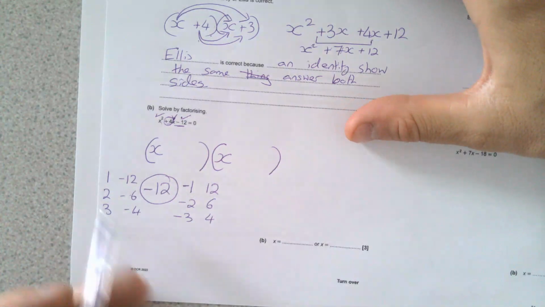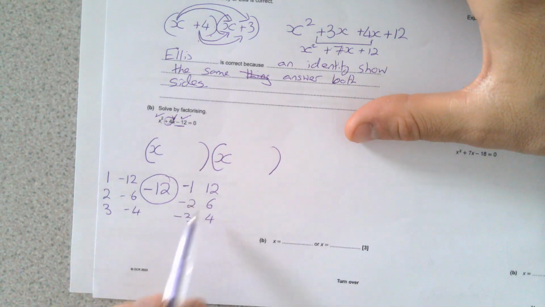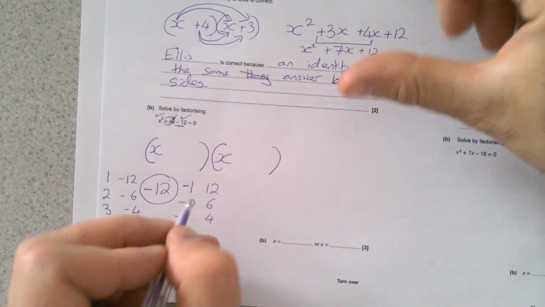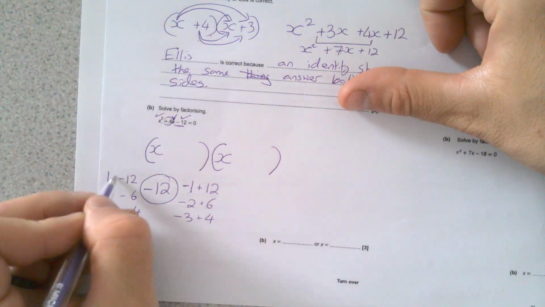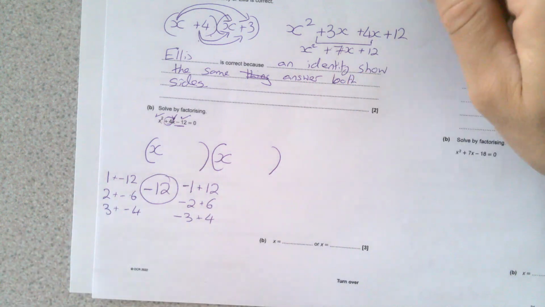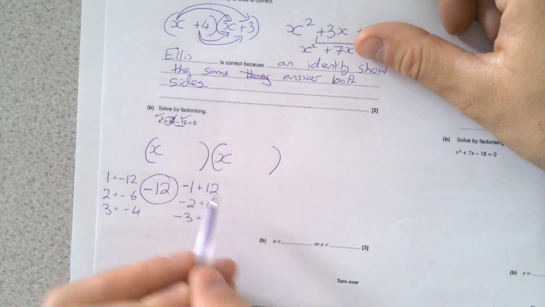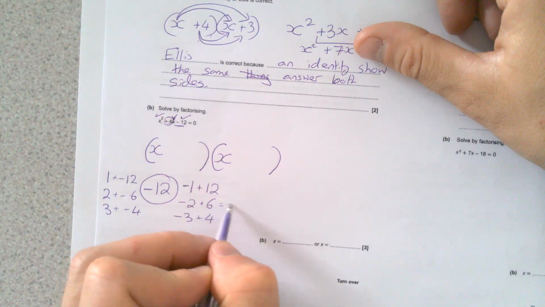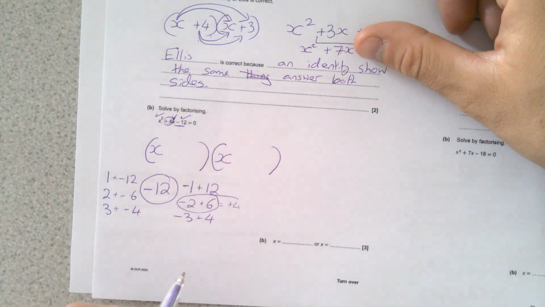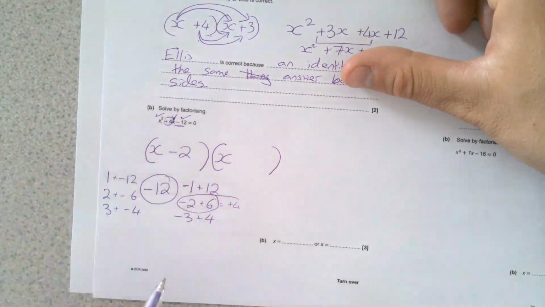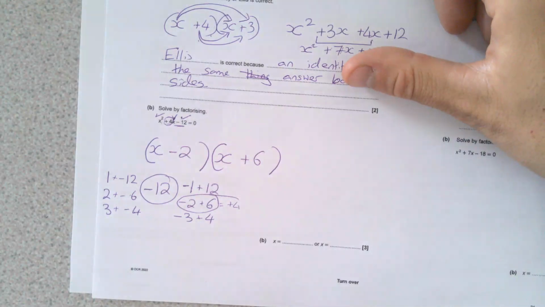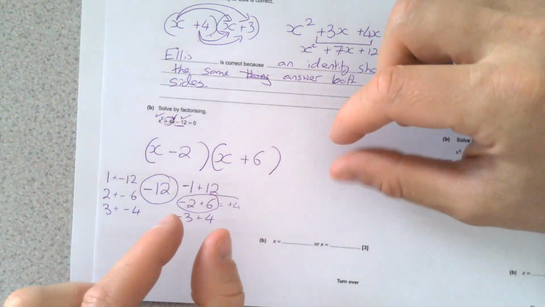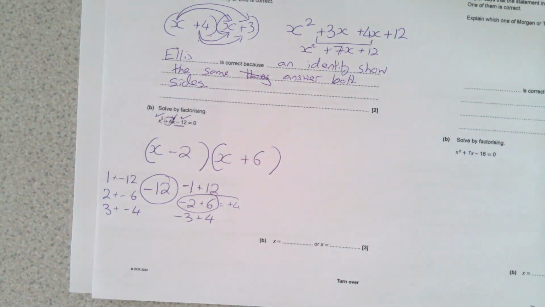I need to find a combination that gives me an answer of 4. And the way in which we do these is we take the numbers and add them together. So I've got minus 1 add 12 gives me 11, so that's no good. Minus 2 add 6 gives me positive 4, perfect, so I've found it. So in here I've got minus 2, I've got positive 6, and that's now factorised.